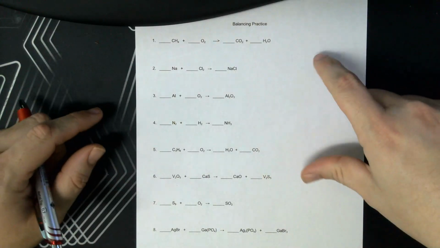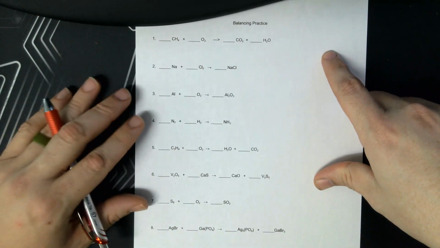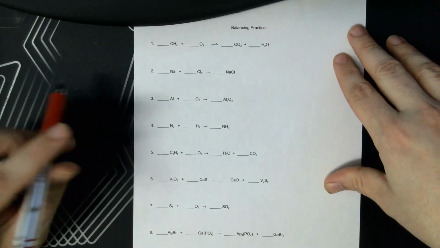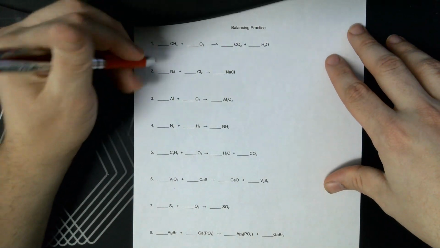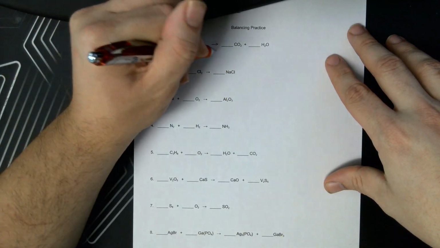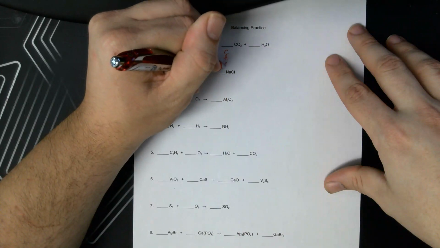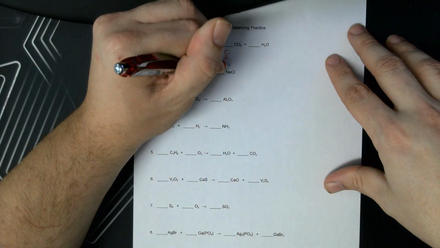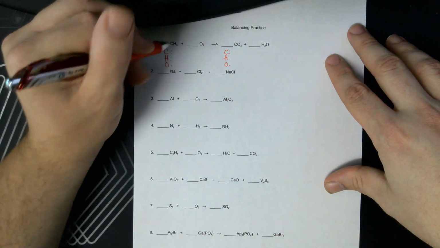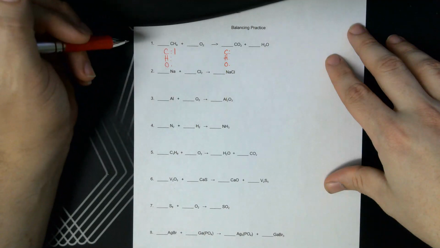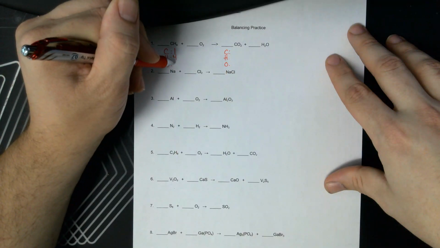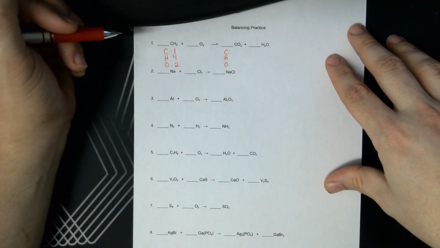Okay, guys, so I'm doing this to help those of you that might still be a little bit confused on the procedure. So we're going to start with number one. The first thing I always do is write down in the same order my elements that are present, and then I count. So there's 1 carbon, there are 4 hydrogen, and there are 2 oxygen.